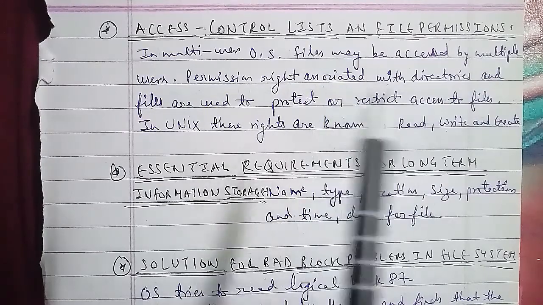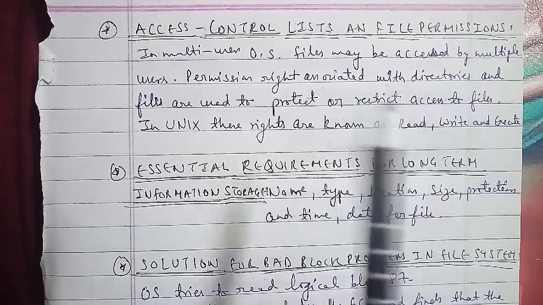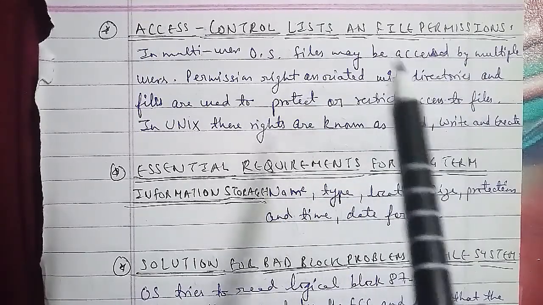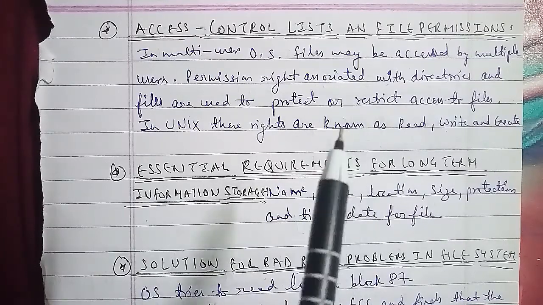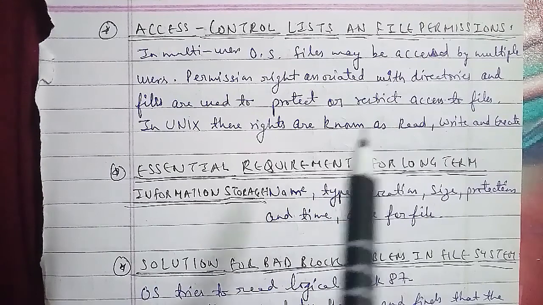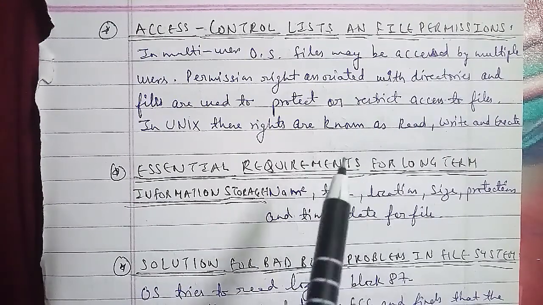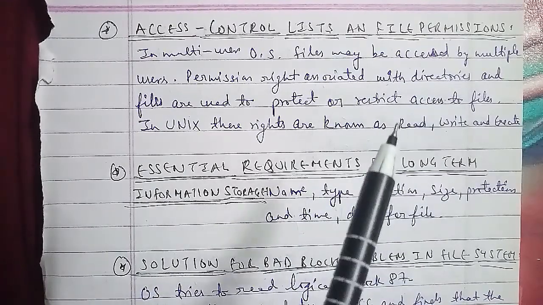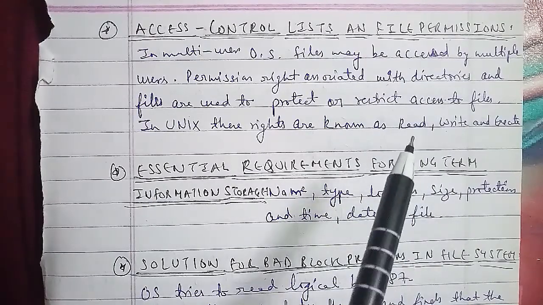In the Unix system, these rights are known as read, write, and execute. If they ask you what the functions of the file organization module in a file system are, you can answer that a file organization module can translate a logical block address to a physical block address, and it works with the basic file system to transfer as well.